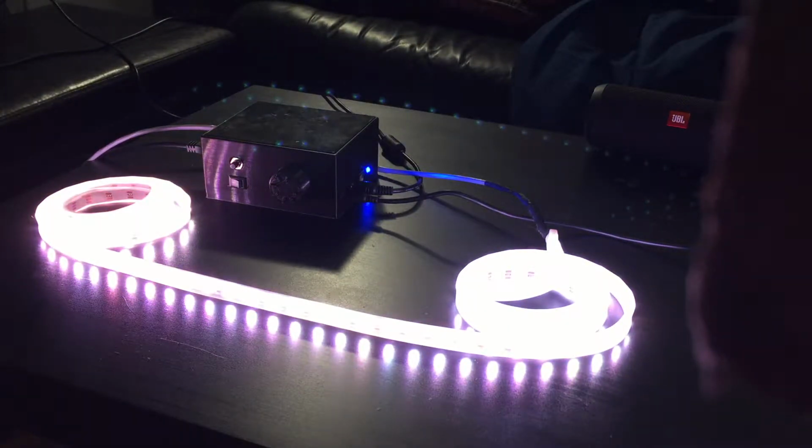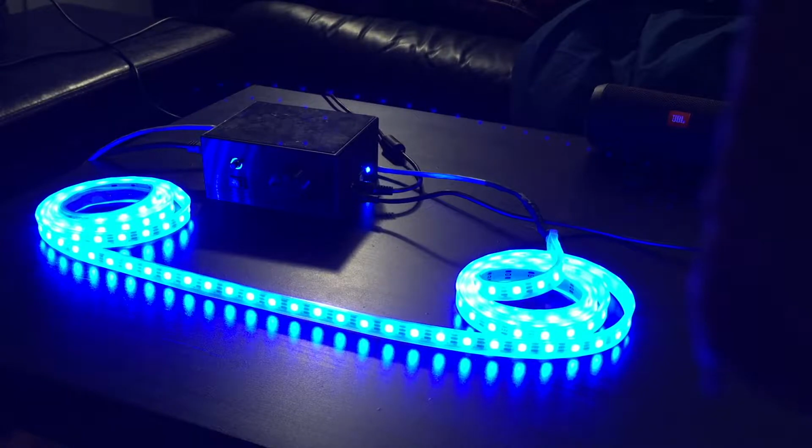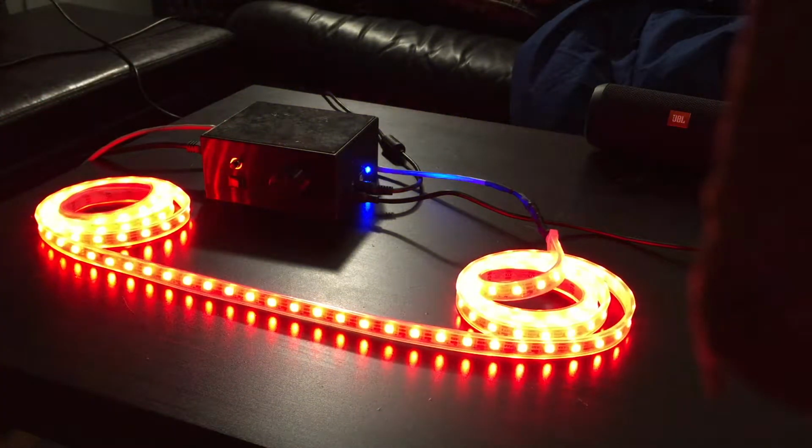So the first two patterns here are both solid. First is solid white, followed by solid blue. Next up, flashing red, where the intensity of the red is determined by the volume of the bass notes in the music.